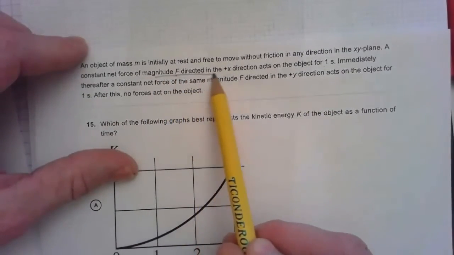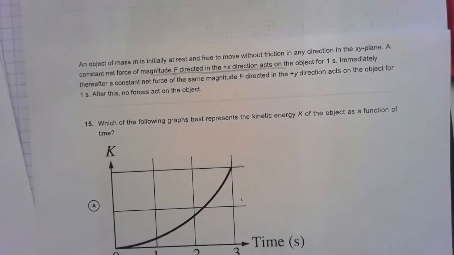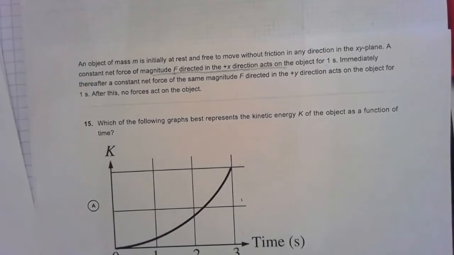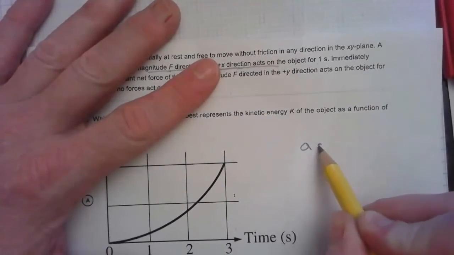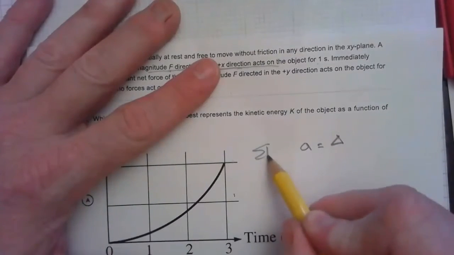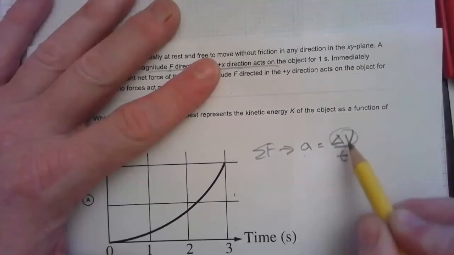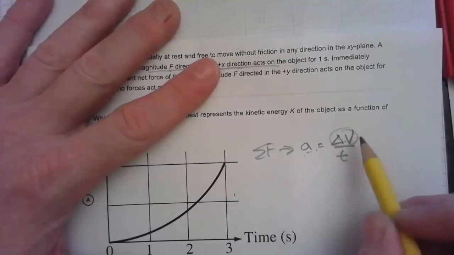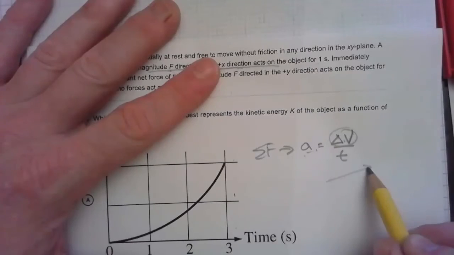So what does it mean in terms of kinetic energy if a constant force acts? Constant net force. Okay, so constant net force means the thing's going to speed up, right? So velocity is going to increase. It's at rest, so that means it creates an acceleration, which is equal to the change in velocity over time, and that's a linear change. Constant acceleration is a linear change. So the velocity increases from 0 to some value in a linear fashion.